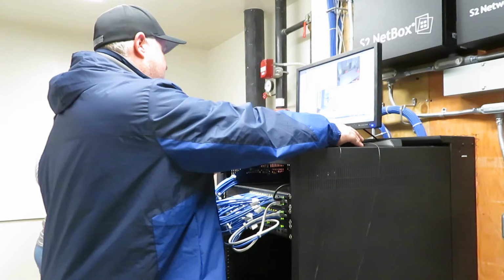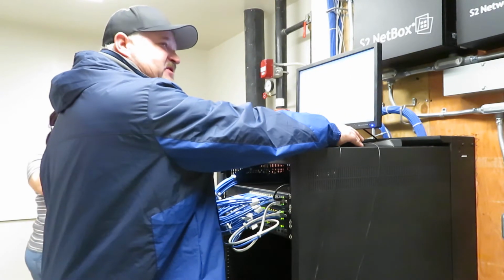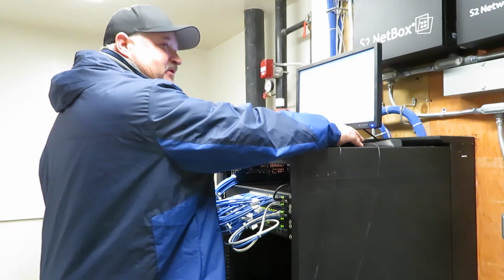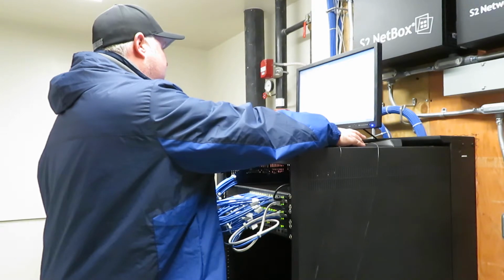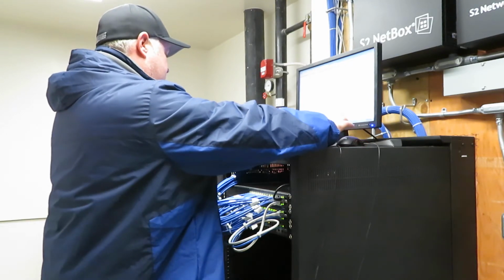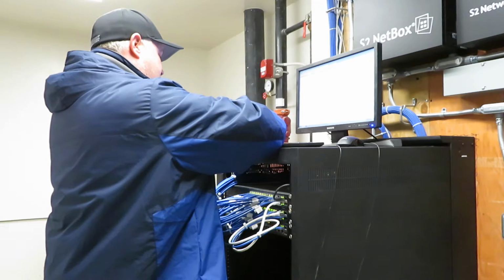How long has this system been up and running? Since as soon as possible. Like August, I don't know. Since August, or September? Well, part of it, not all of it, was up and running, because cameras are still coming up. But I'd say a majority of the system has been, yeah, August. Awesome, thank you.